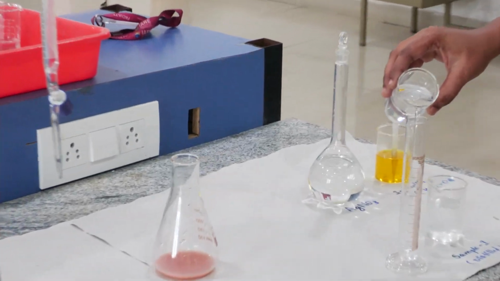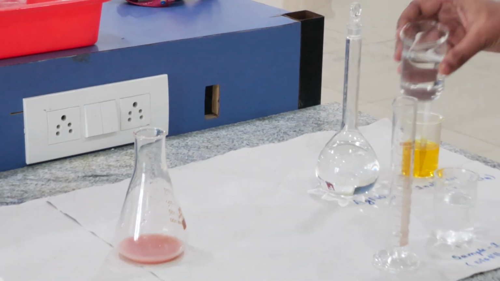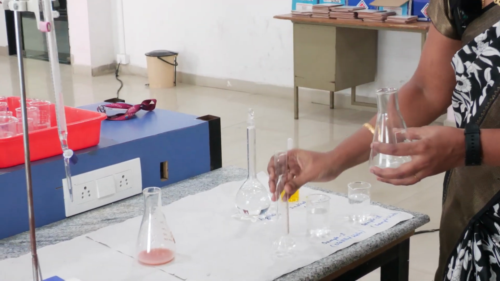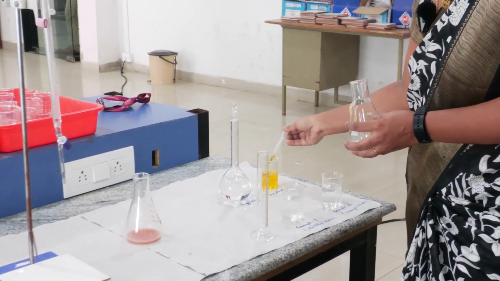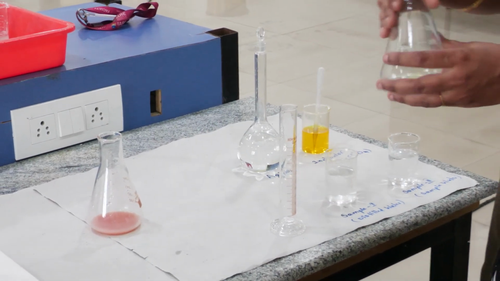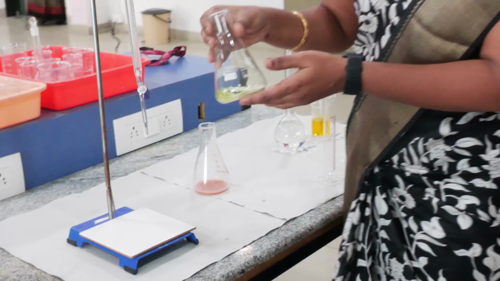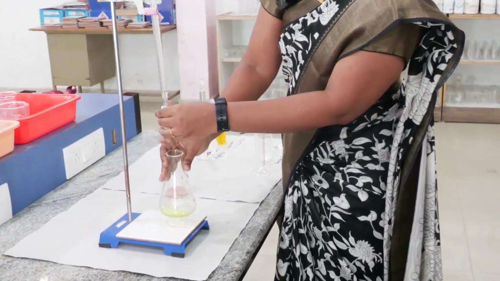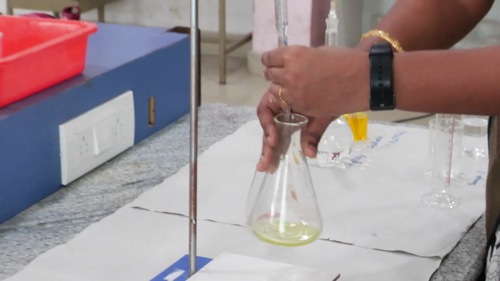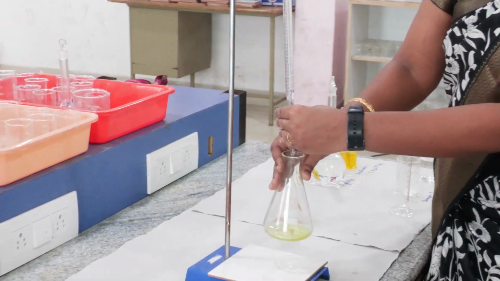10 ml of sample was taken in a measuring cylinder. 2 ml of indicator was added. Then it was titrated against the silver nitrate solution. Here also, the brick red precipitate formation is the end point.